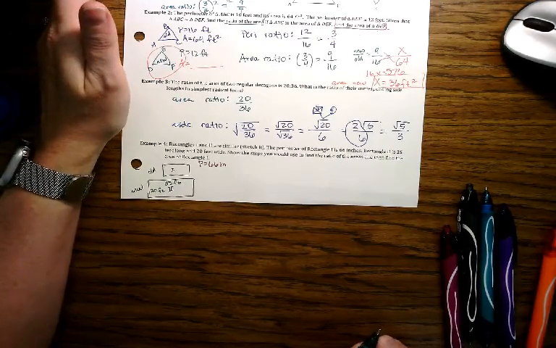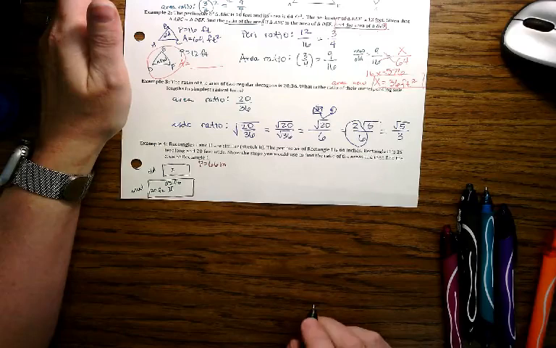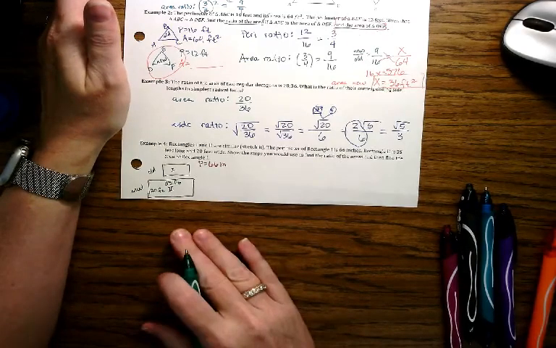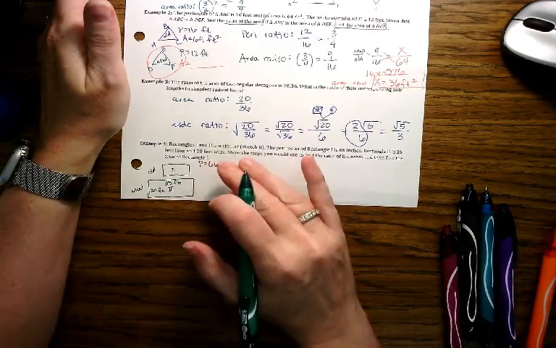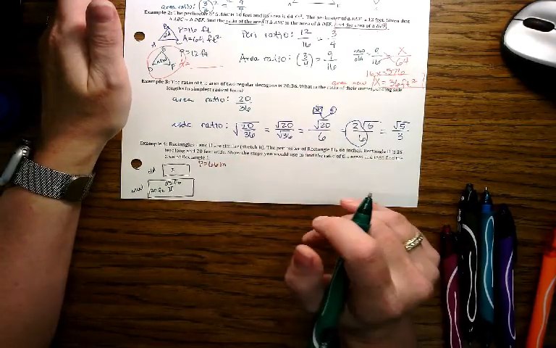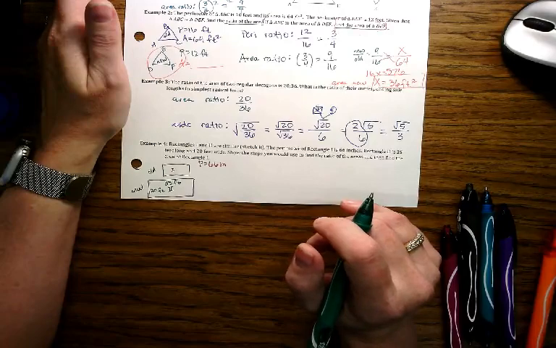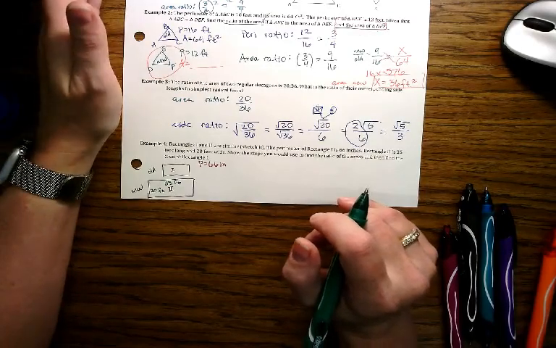The second rectangle is in feet. My first rectangle is in inches. When you set up a ratio, do you want there to be different units? No. You want the same units so that everything works together. So you get to choose.